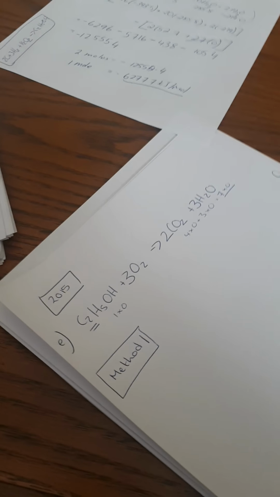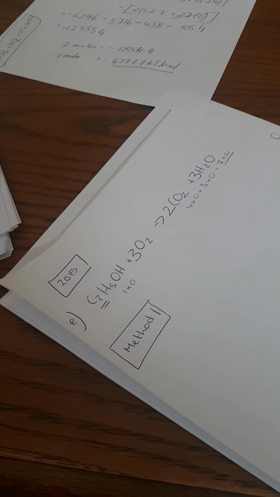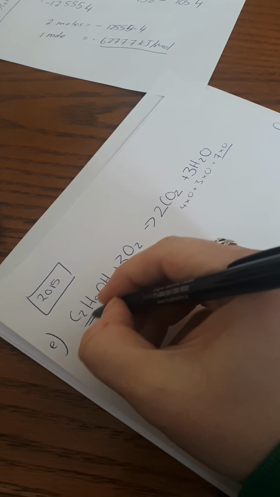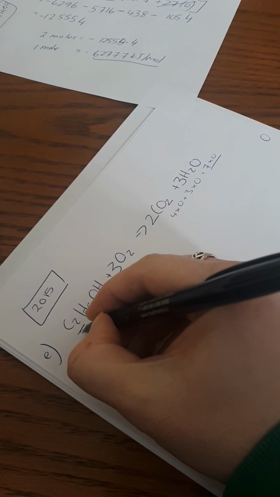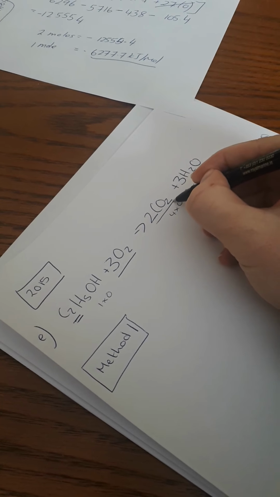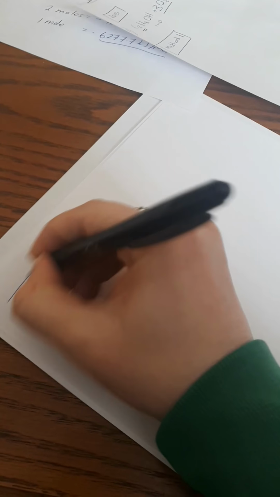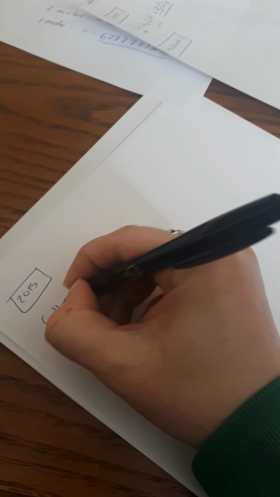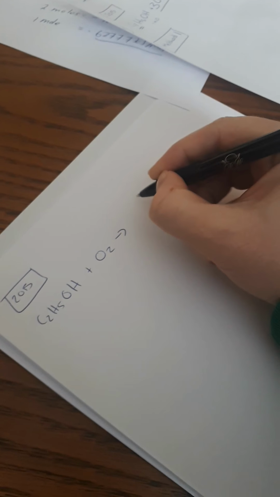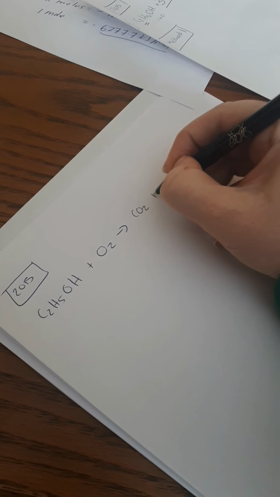So the first thing that makes this particularly difficult at the start is that we actually have to balance the equation. So I'm told ethanol is combusted. So that means it always reacts with oxygen to produce carbon dioxide and water. So I have C2H5OH, and I'll just redo it out. Always when it's a heat of combustion, it reacts with oxygen to produce carbon dioxide and water.